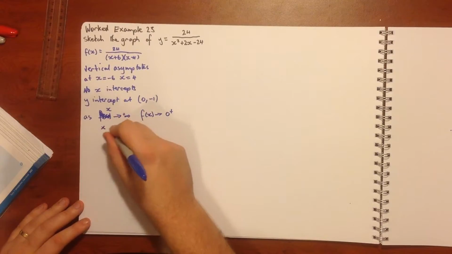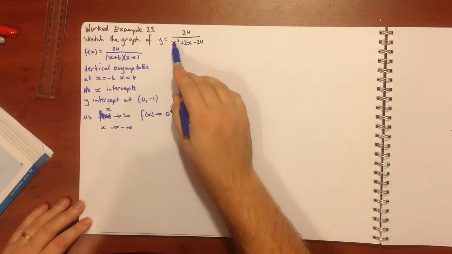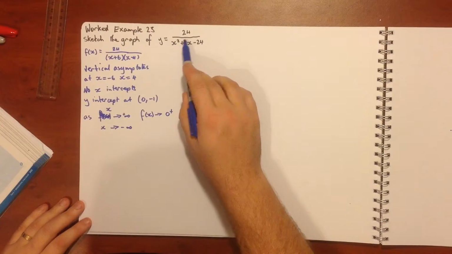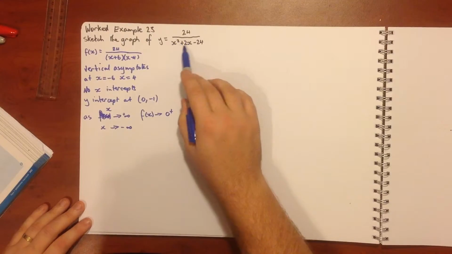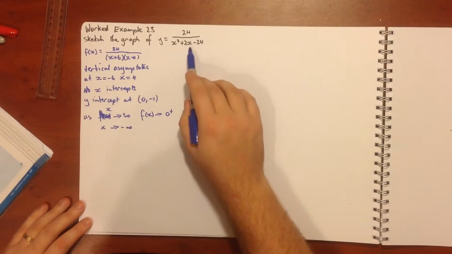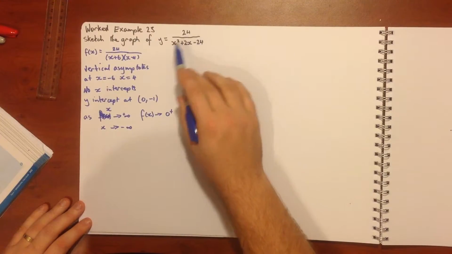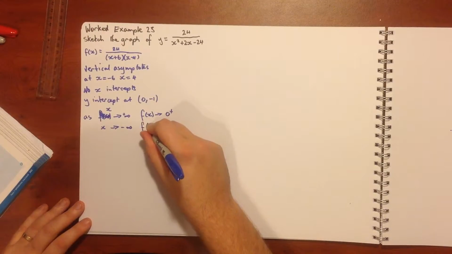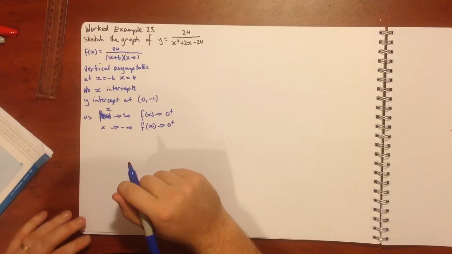And as x approaches negative infinity, negative infinity squared is a really big positive number. We'd need to take away 2 lots of infinity, but infinity squared is bigger than 2 lots of infinity, if you like. So this is still going to be positive, which means f of x will still approach 0 from the positive side.